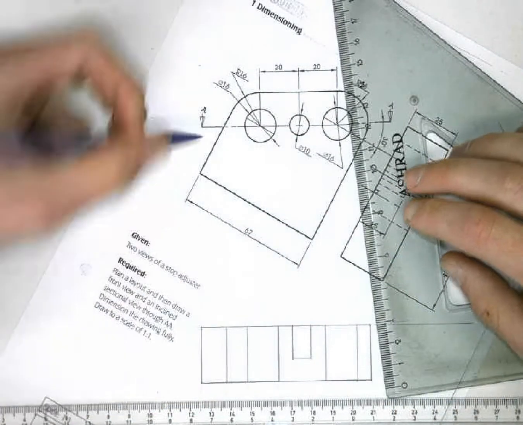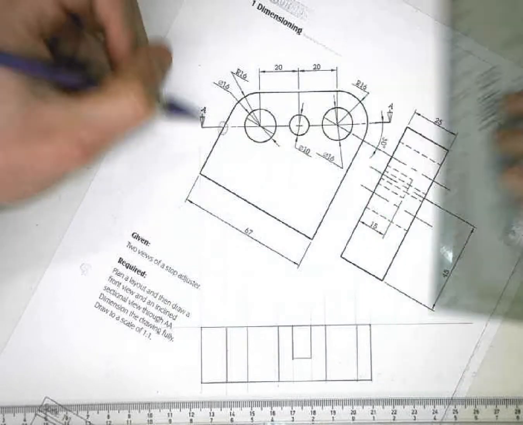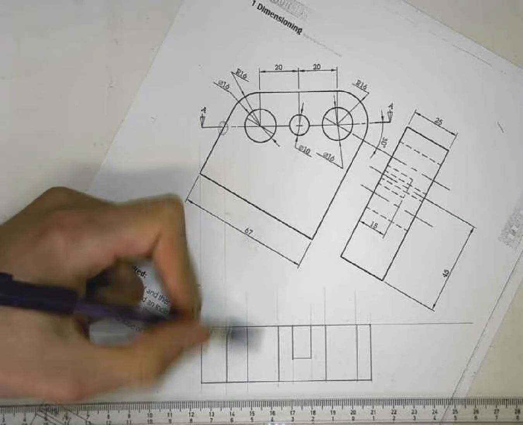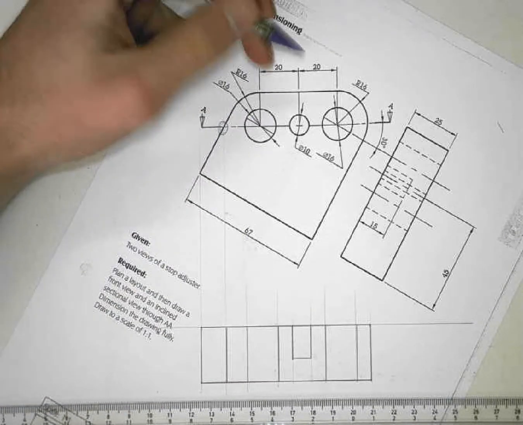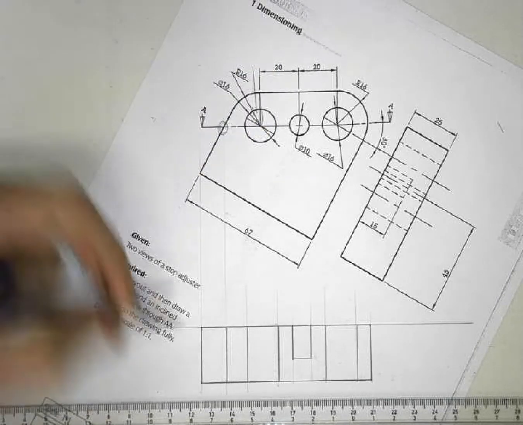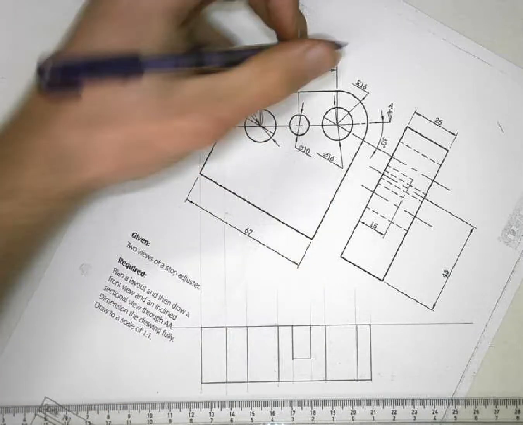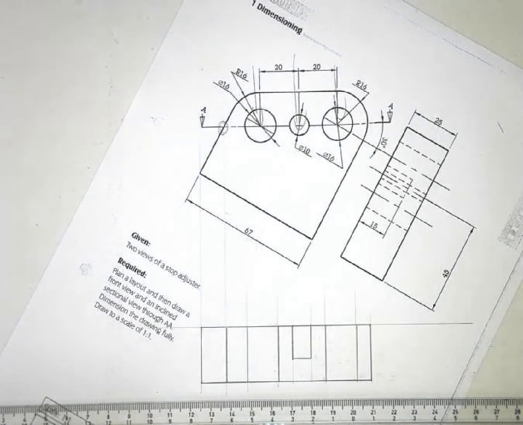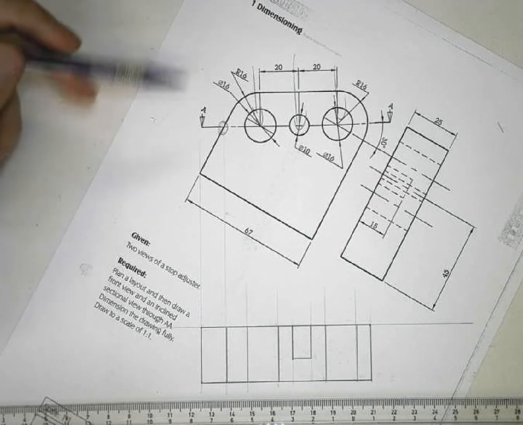Where this line here is representing this edge where the cutting plane intersects with the component. This area here is this hole, looking at it from that direction, and the same with these two areas here. So we've included all, or represented all of the detail in our components now.